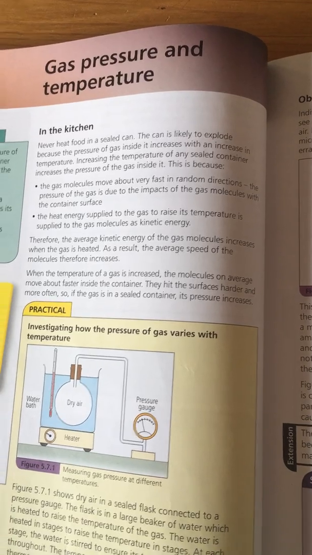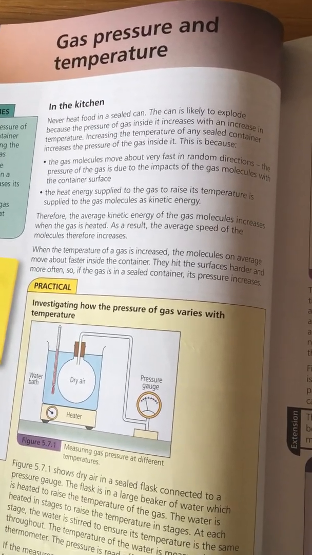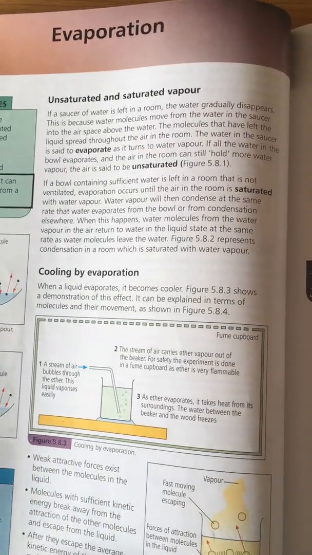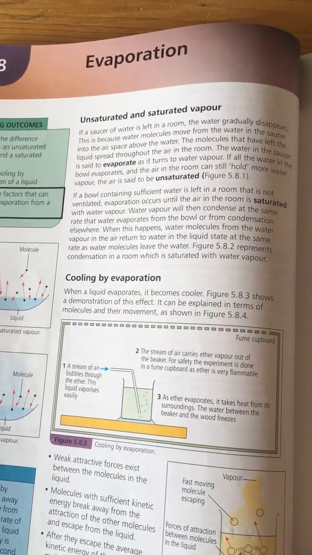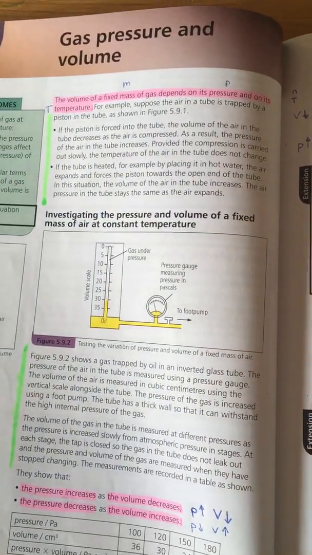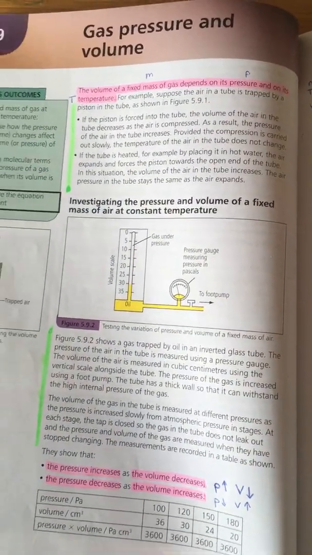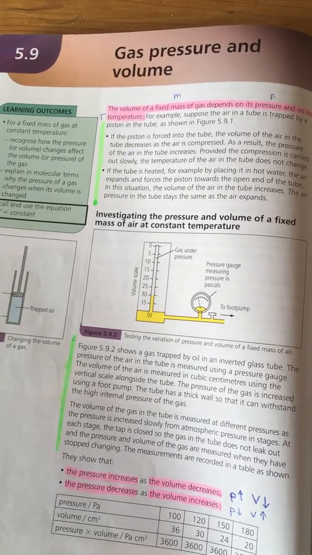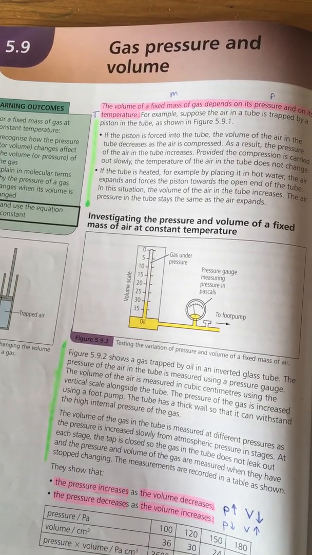And then here gas pressure and temperature was introduced, and then evaporation, which has not got to do so much with the gas law, and then the gas, basically what we call the gas law, gas pressure and volume. Hopefully this helped you, and I'll be back with the worked example.